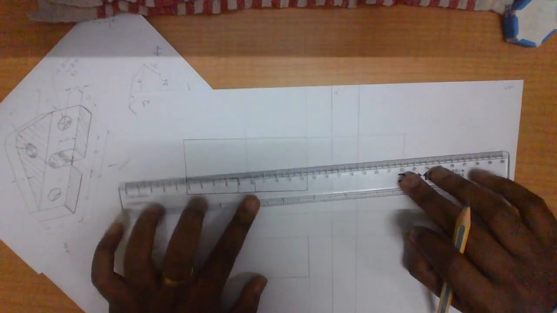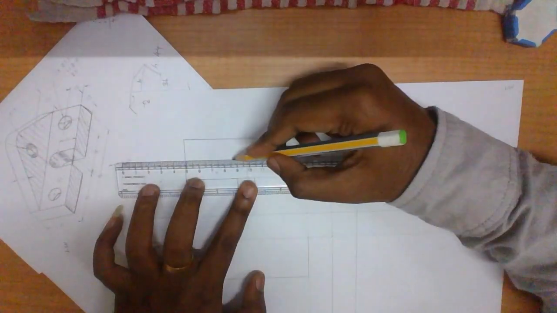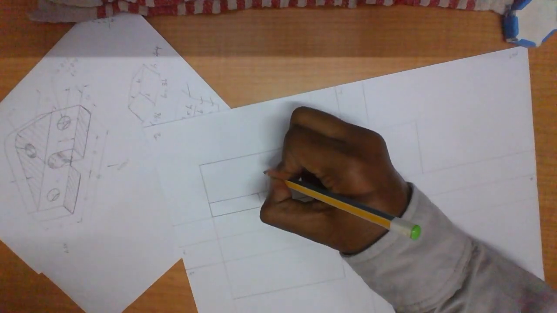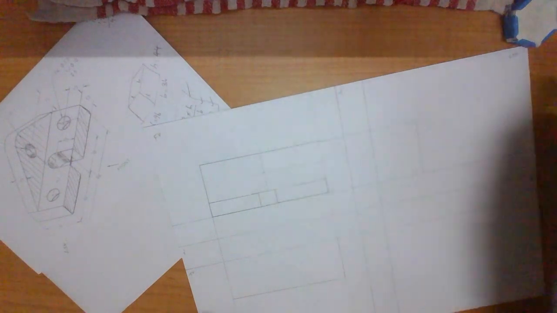Okay, now I will just draw a small thin line to get the center of the circle. So now this will be its center.